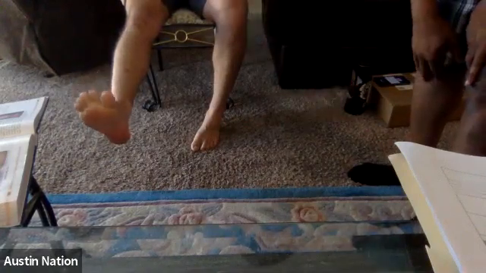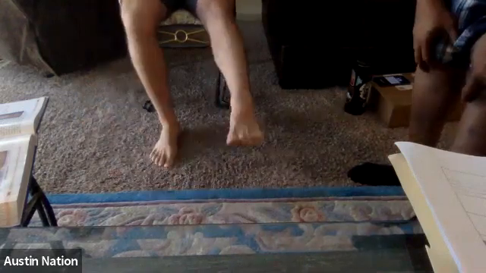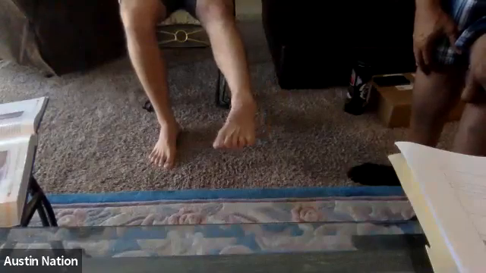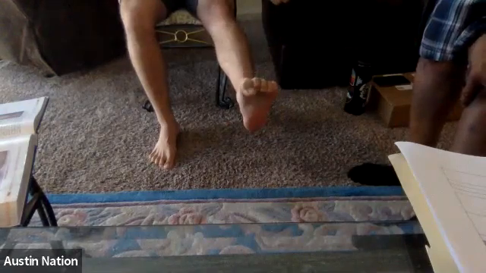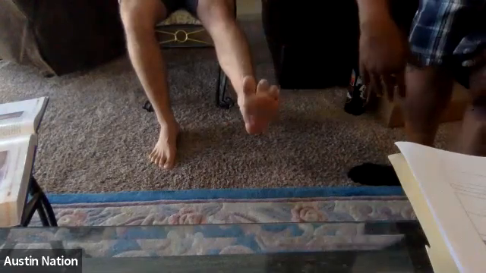Great. Okay, and on the other side, the same thing. Kind of wiggle them around to the left, wiggle them around to the right. Good. Push the gas down, bring it back. Squint your toes, and then fan out. Great, and we're gonna pause right there. That's active range of motion.